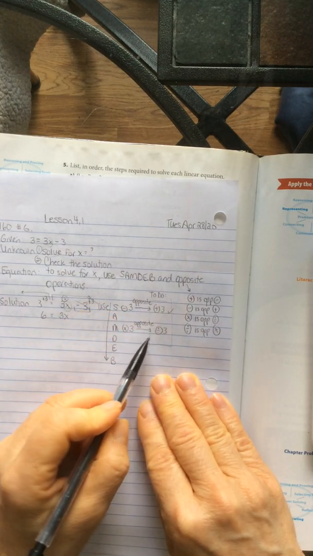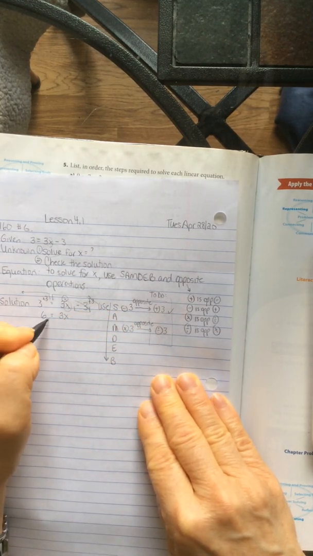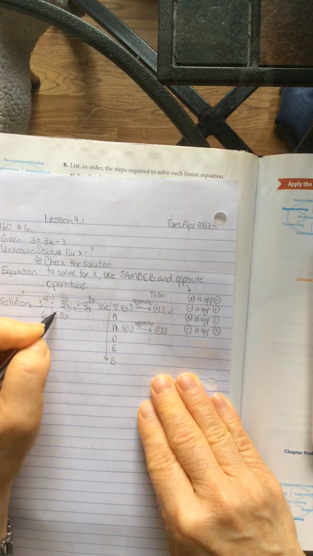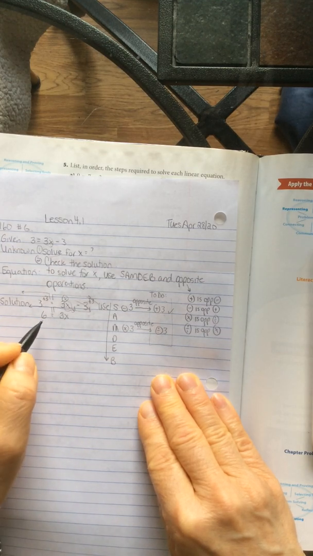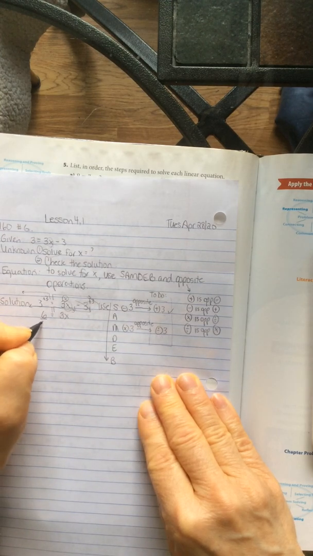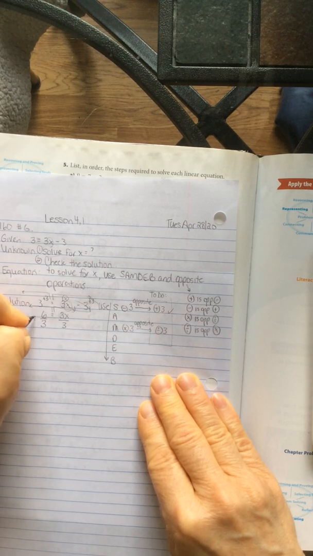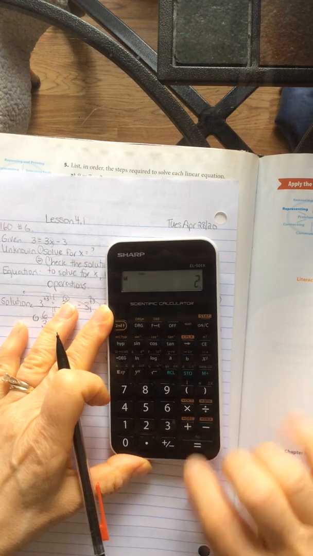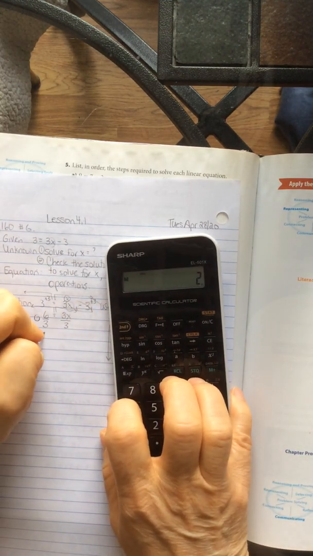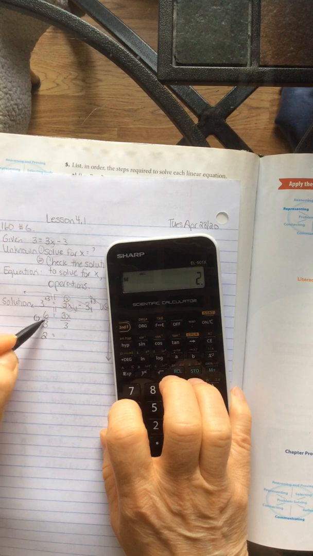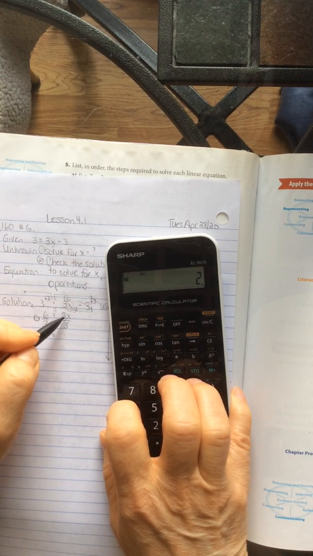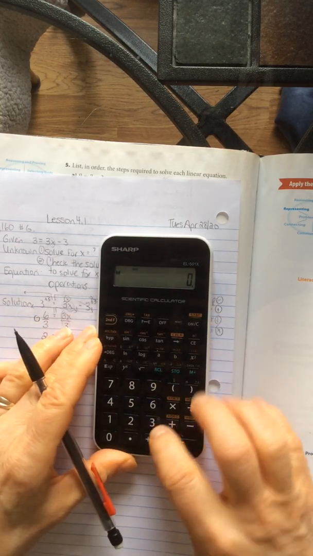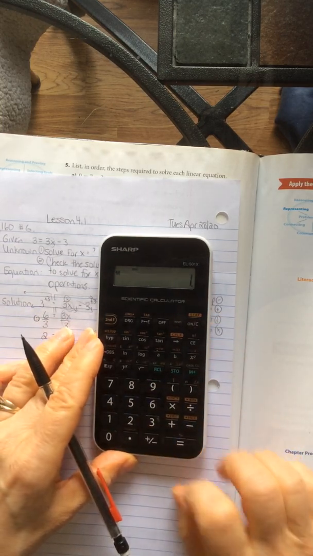So the next thing we do is we divide by 3. What I do on the left, I do on the right. So if I'm dividing by 3, I do it once on the left, and I do it once on the right. So 6 divided by 3, I can do it in my head, or I can do it on my calculator, is 2. Directly below 6 divided by 3 is the answer. Okay, directly below. Equals directly below. And then 3 divided by 3 is equal to 1.